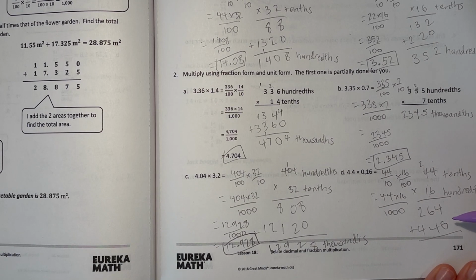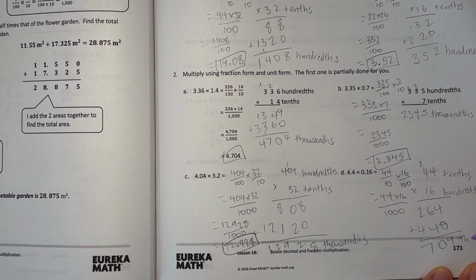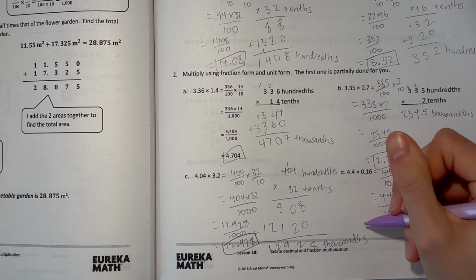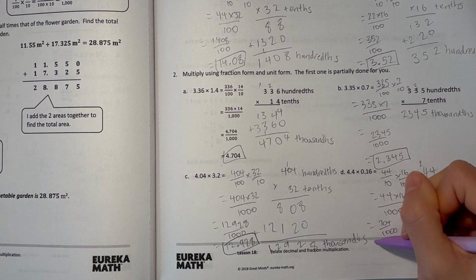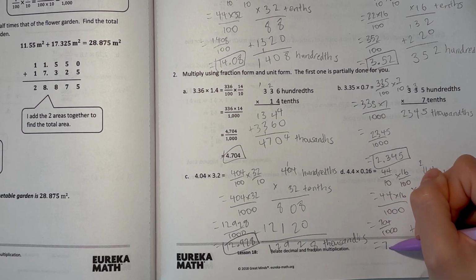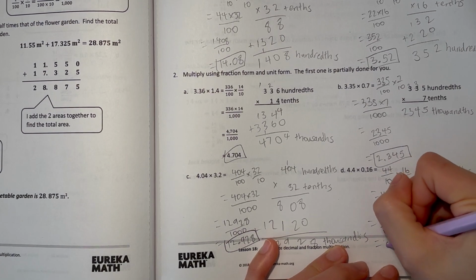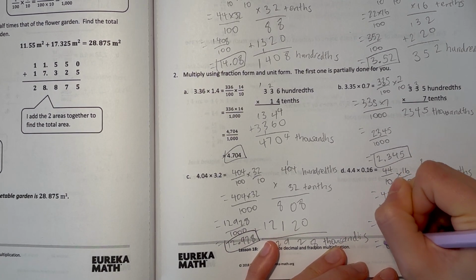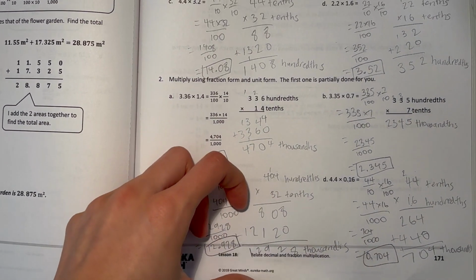So the 704 thousandths. Wait, no. 0.704. Alright, next page.